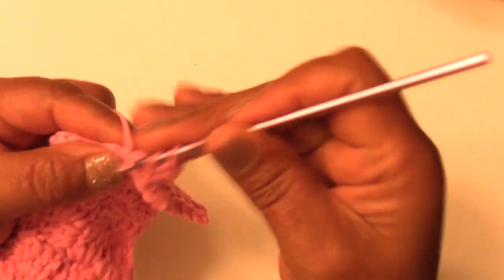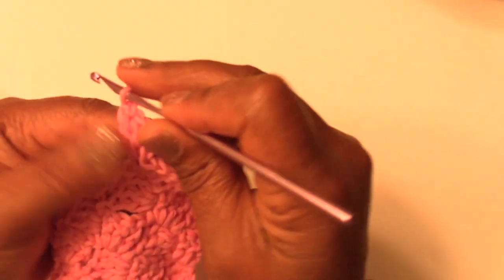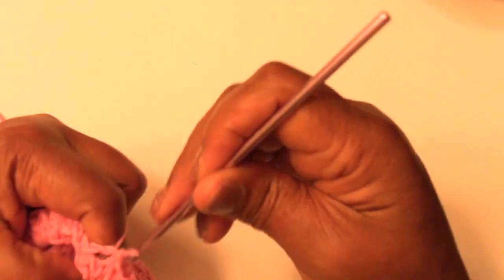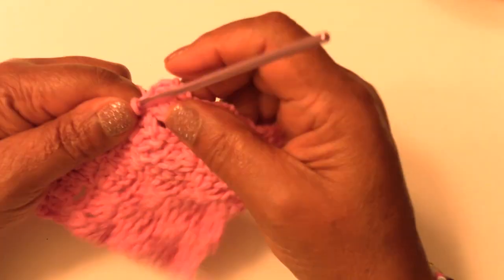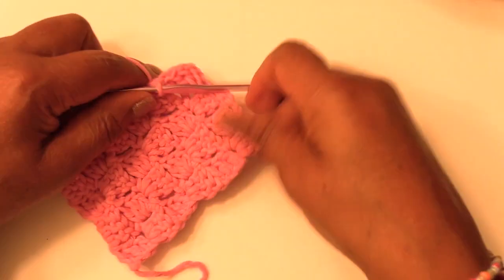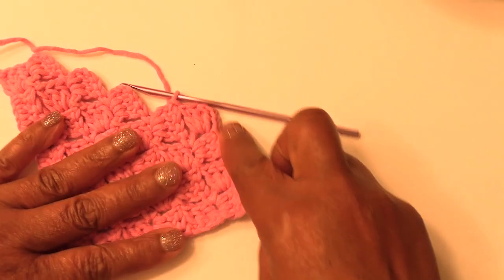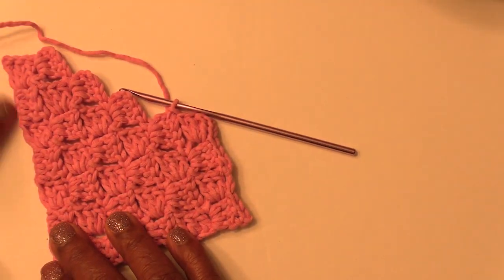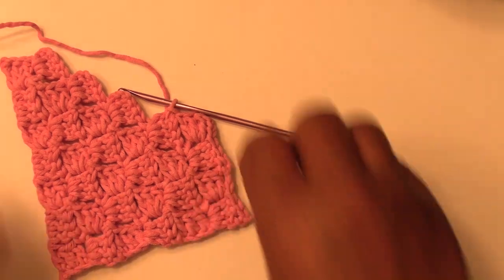And now we're ready to chain 3 again and make a tile. So chain 3 and 3 double crochets in that 3 chain spot, and connect with a slip stitch. And see, my edge along here is relatively straight, as is this one.